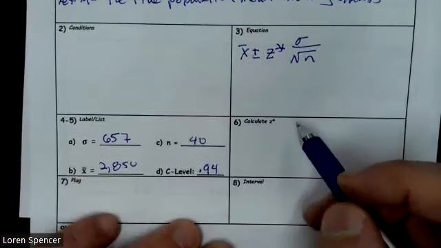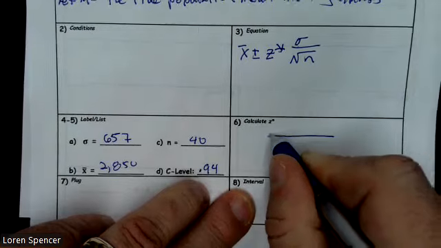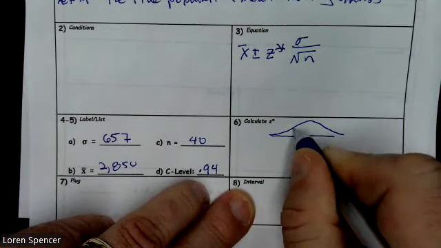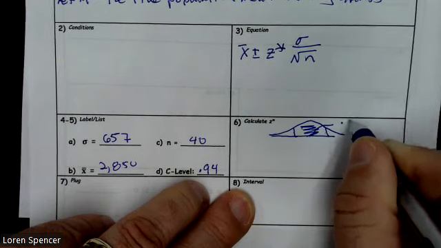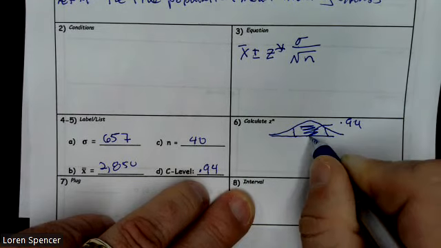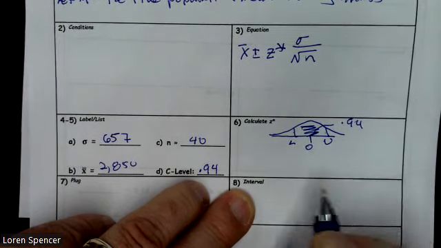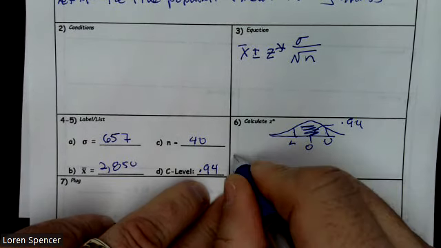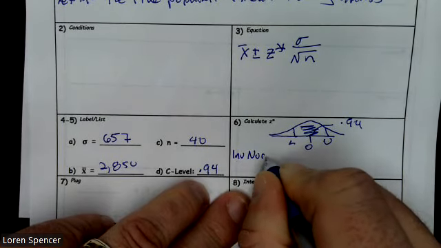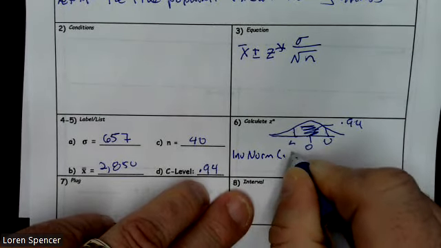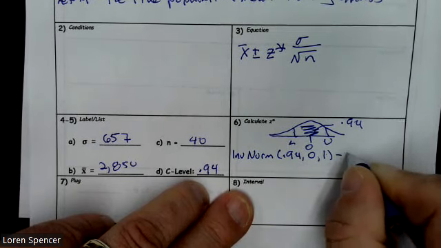Okay, calculating z star. So I draw my little picture, and we need a 0.94. We're centered on a mean of 0 because this is a z and all z's have a mean of 0. So inverse norm, 0.94, 0, 1, and we're centered.